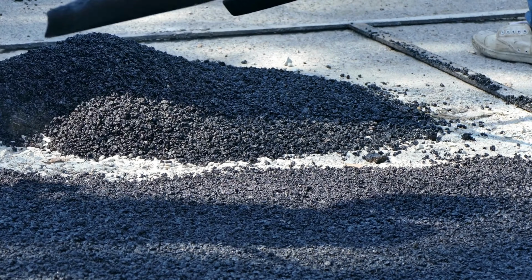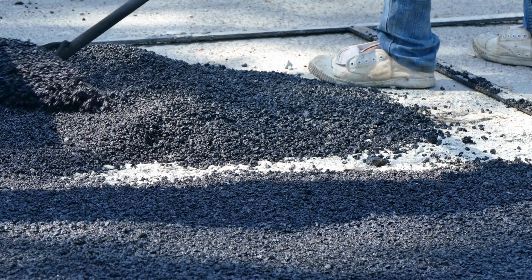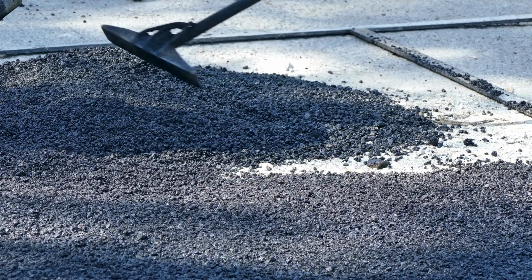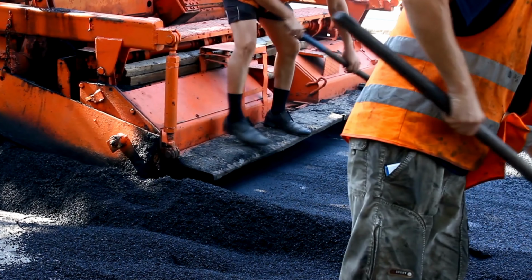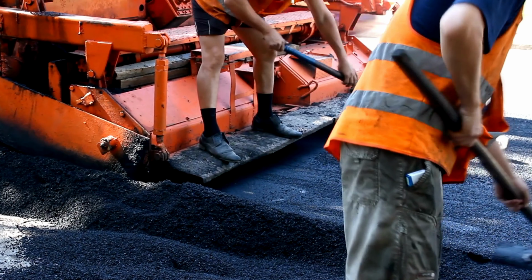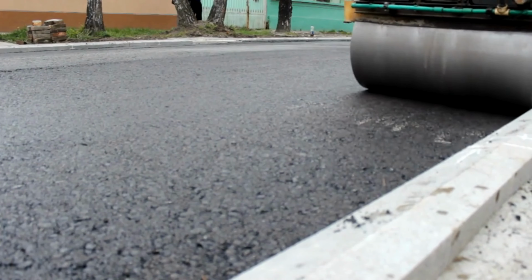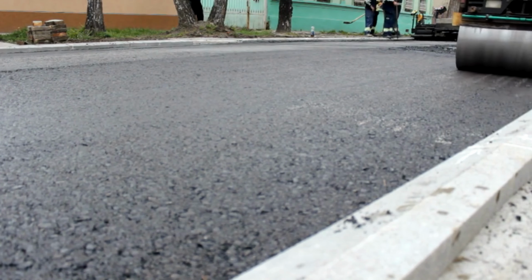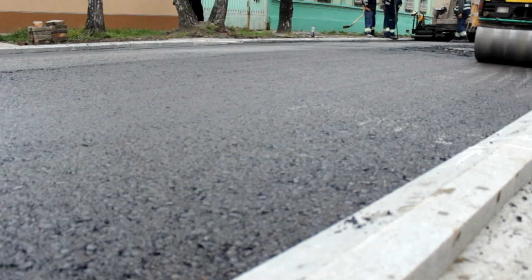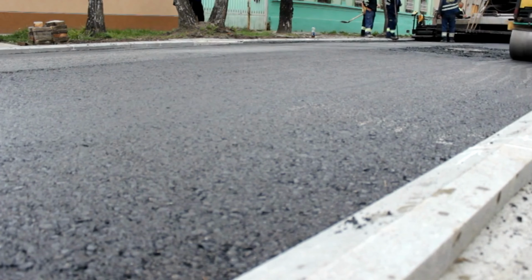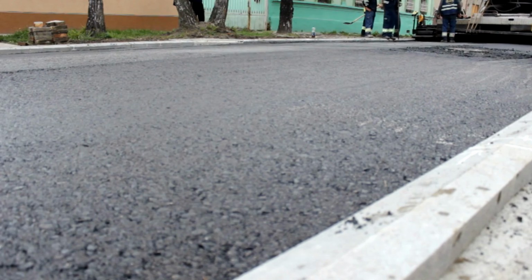Now, let's talk about how these materials are made. Tarmac is produced by heating tar and mixing it with crushed stones. The mixture is then laid on the road surface and compacted to create a smooth, durable layer. This process requires careful control of temperature and mixing ratios to ensure the final product is strong and long-lasting.